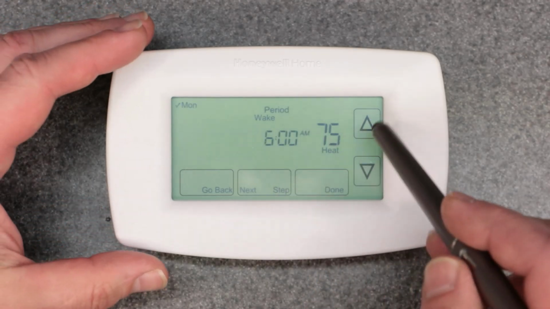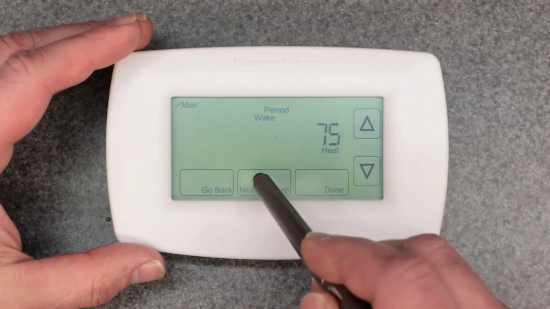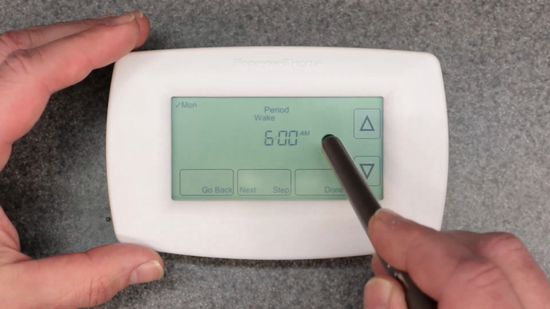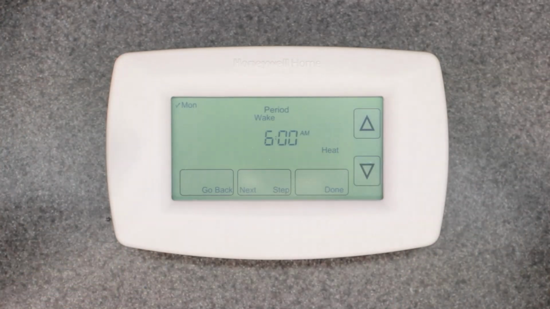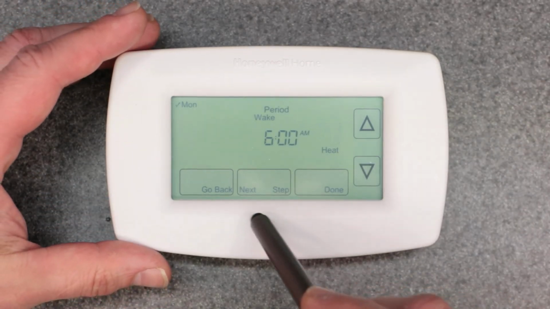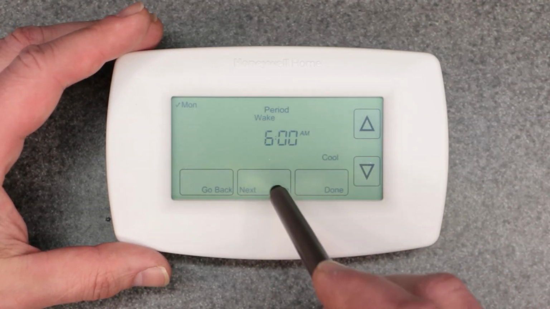Okay, so we're just going to go 6 o'clock and then hit next or step. Okay, and it should go to the set point temperature. We want that to be 70 degrees in the room, or the bedroom, say if this is in the bedroom. And then after that, we're going to step to the next one.